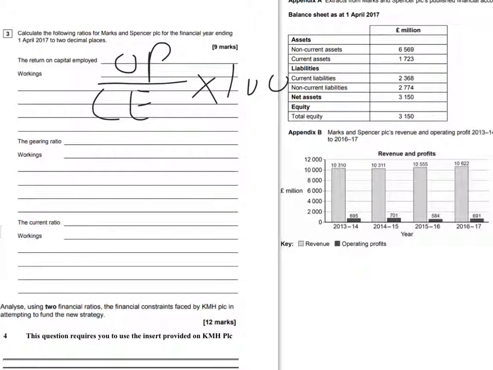As we can see in the information opposite, the capital employed figure is not provided. So therefore, to work out the capital employed, you must add together the non-current liabilities and the total equity figure, which I will just shorten to TE. So these can be found opposite. Total equity 3150 and the non-current liabilities, which is 2774.